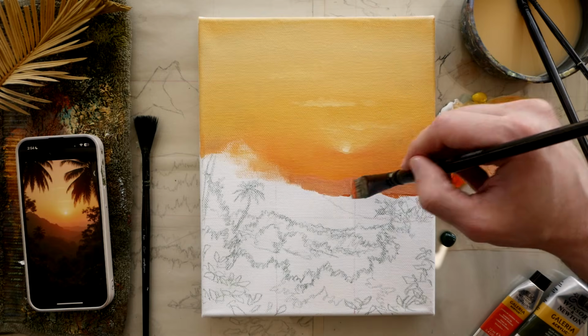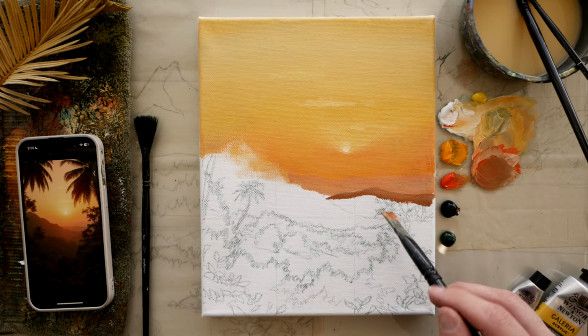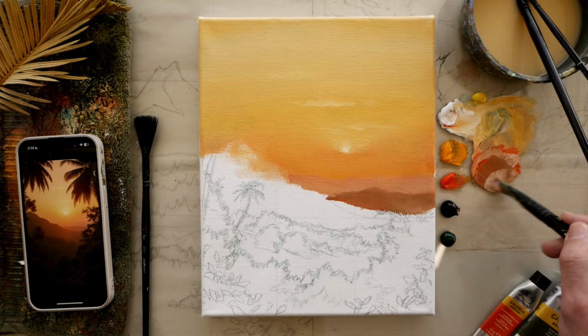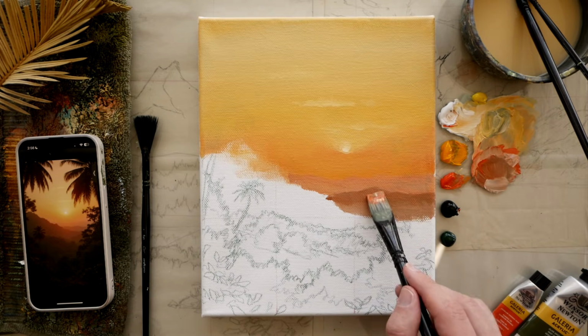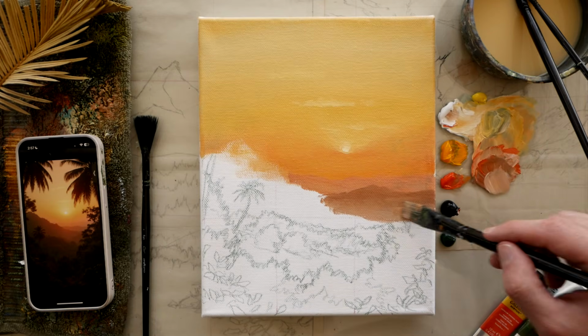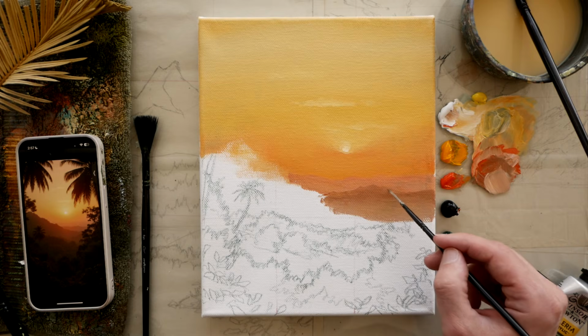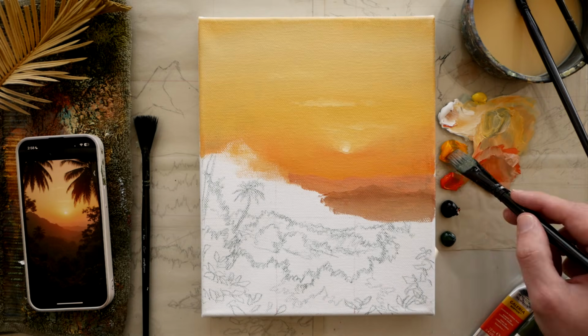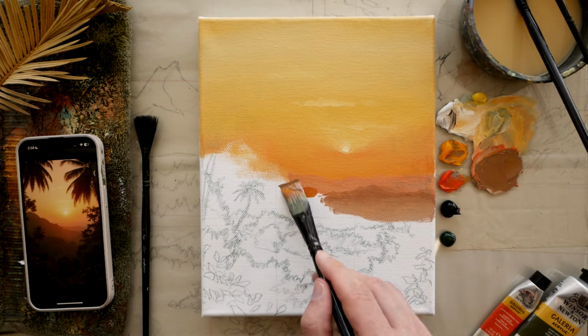Now, this is also important when we're rendering things like the sun that you just watched, in that I applied it with the liner brush and I applied it with very minimal pressure. That way I could work around the sun and give it that nice hazy look. Again, you're going to bounce back and forth between this throughout every subject in your painting.